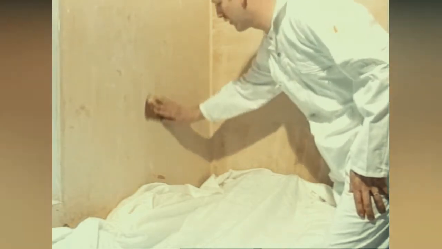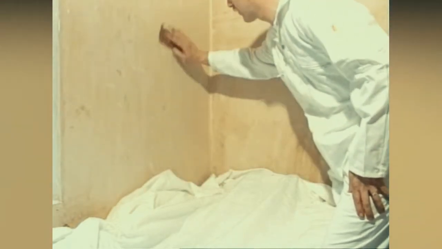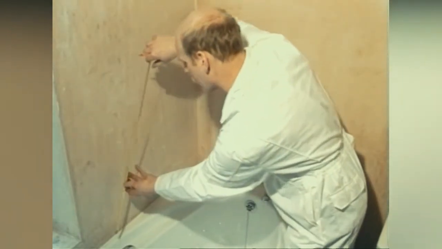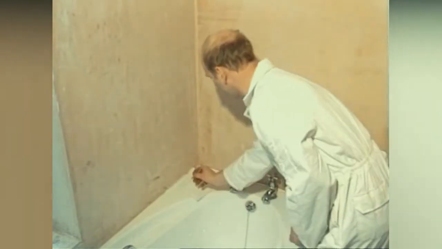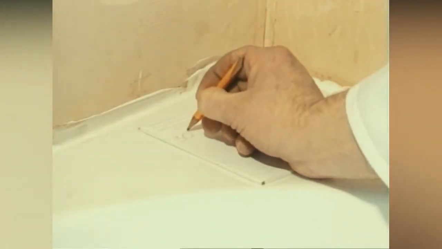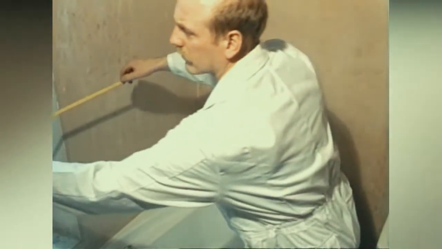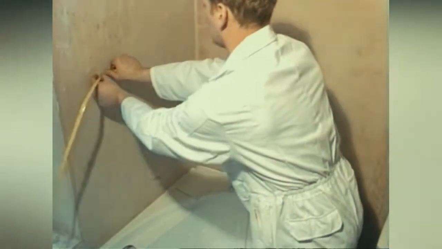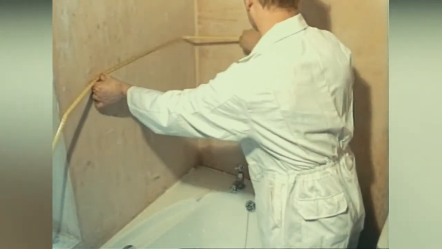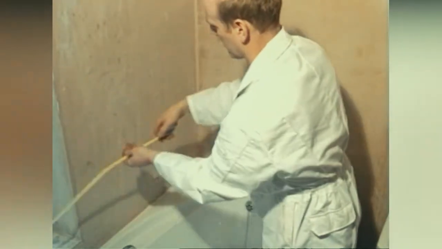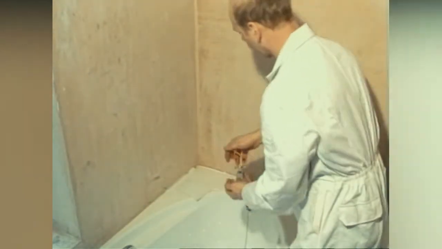At this stage, it's worth mentioning that certain tiles are still sold in imperial measurements. Therefore, when measuring up the area to be tiled, you may find it useful if you take the measurements in both metric and imperial. To work out the number of tiles you'll need, measure the height to which you want the tiles to finish. Then measure the width of the walls, remembering to omit any items to be tiled around, for example the bath, door or windows.